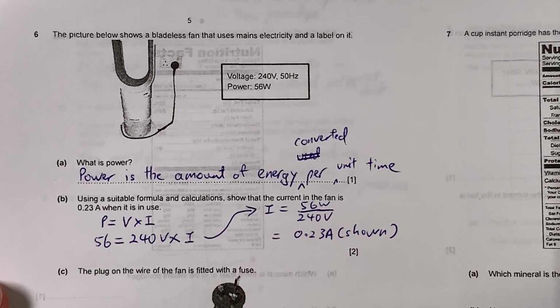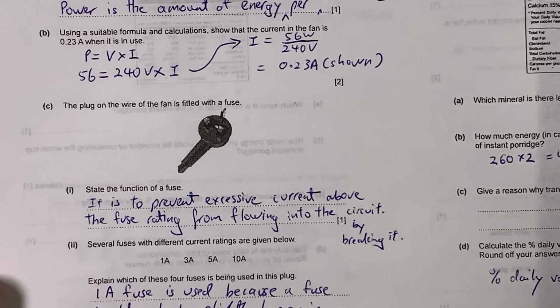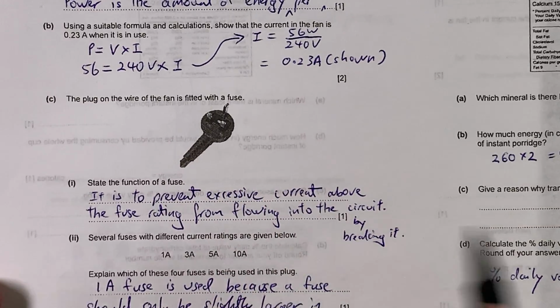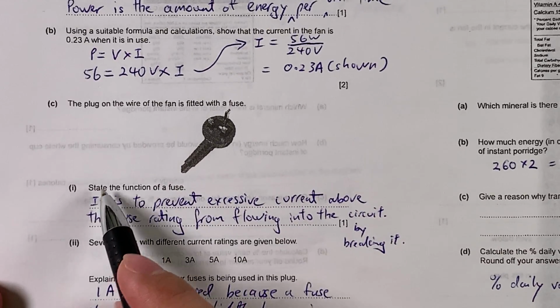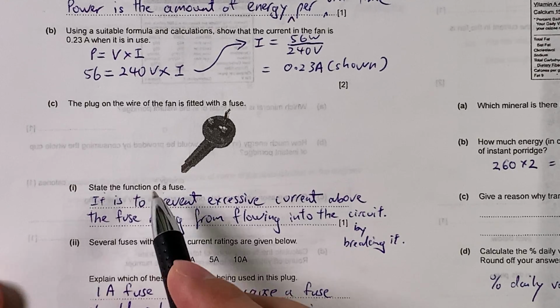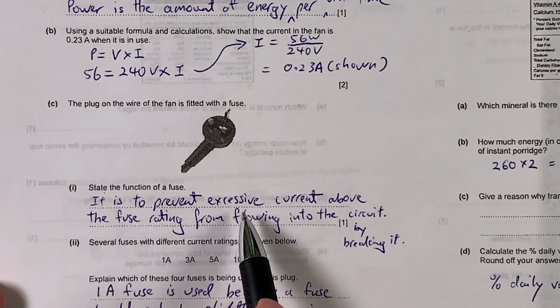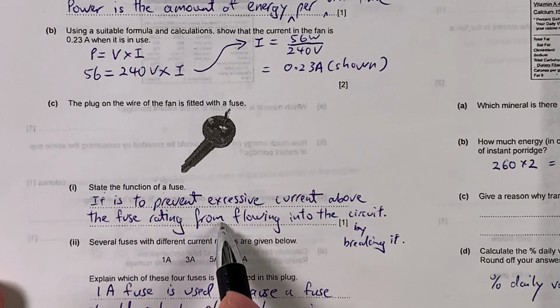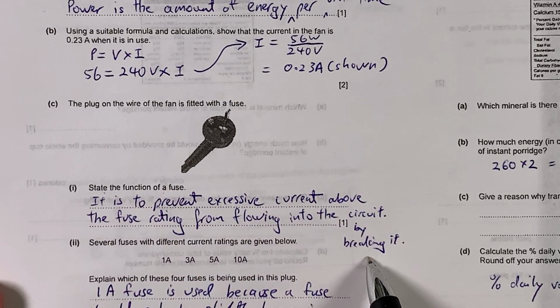Okay. Part C. Down here, the picture wasn't very clear, but it doesn't matter. Basically they will ask you to state the function of the fuse. The job of the fuse is to prevent excessive current, that is above the fuse rating, from flowing into the circuit by breaking it.